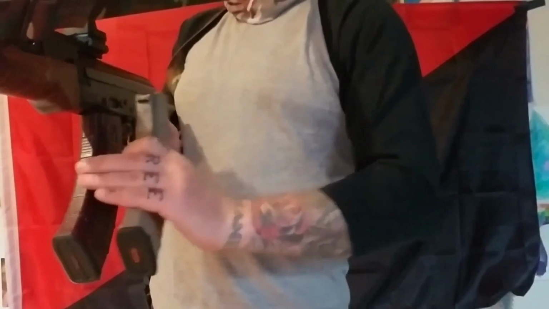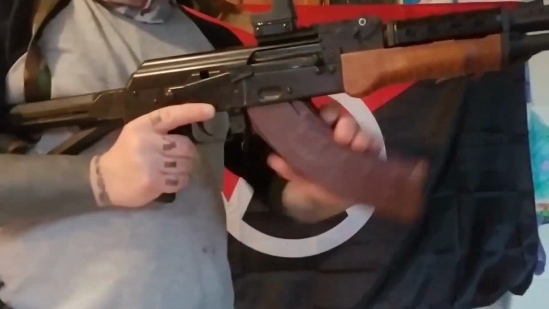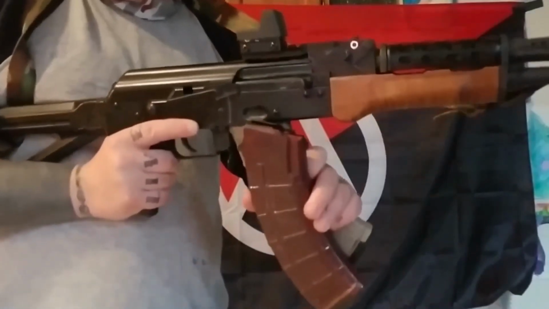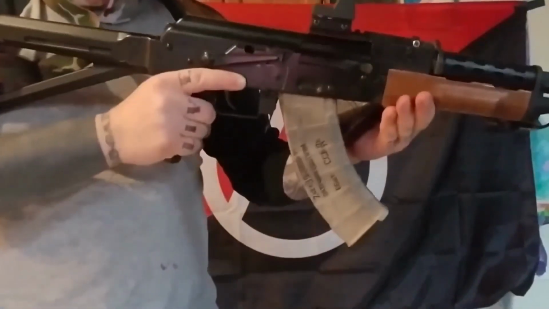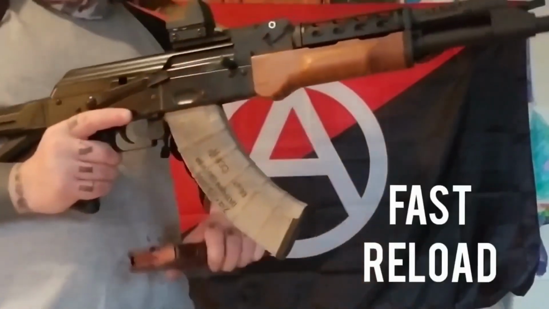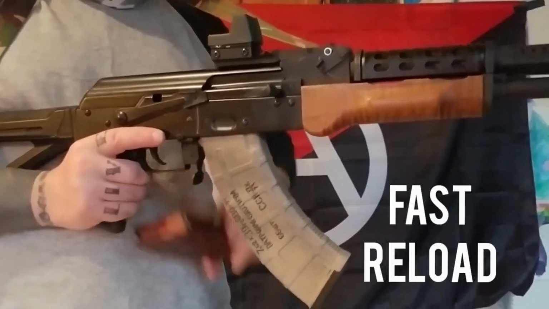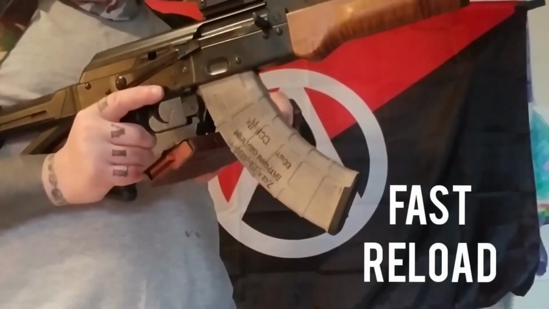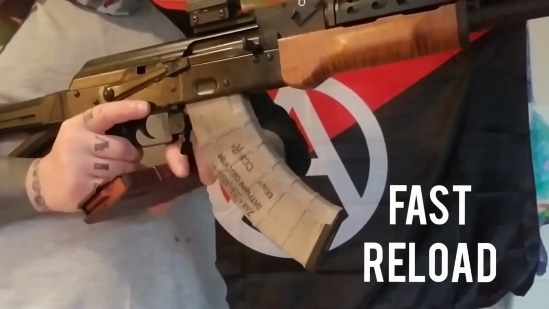You're going to come up like so, release, rock it in, off, like so. Another way is you actually literally just smack it out of place. You're going to be hitting the magazine release with the magazine itself that you have next up, knocking this out of the way and loading from there.